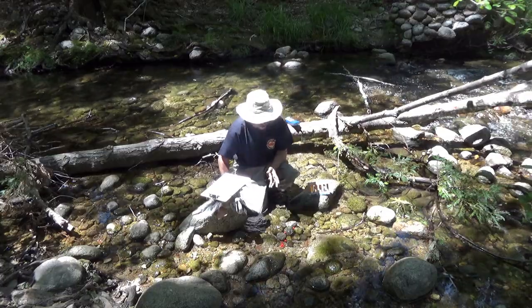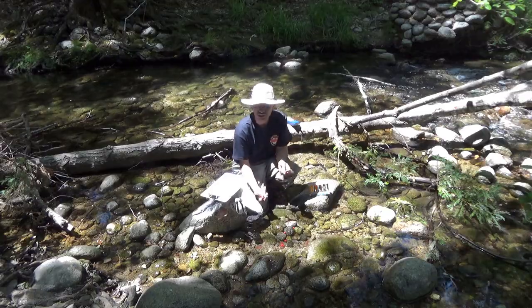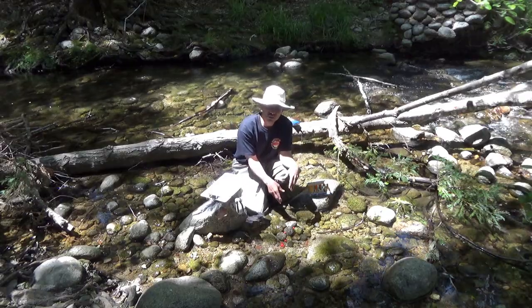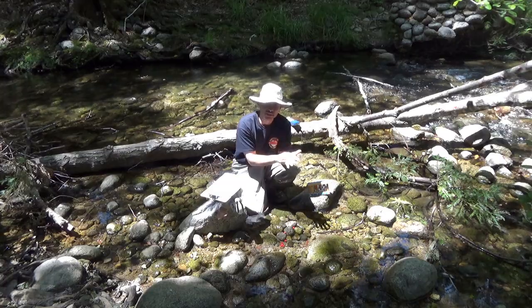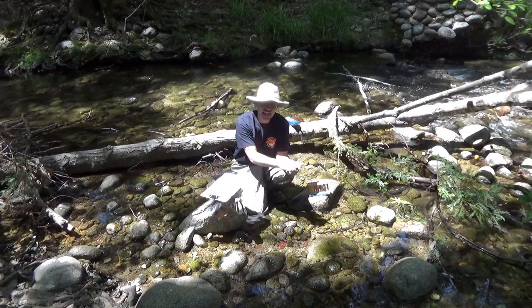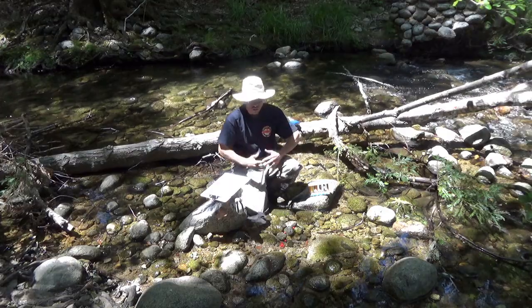And so what these little fish are gonna do is, as soon as they hatch, they're gonna stay in the rock. They're gonna stay in the interstitial spaces. And why do you think they do that? Their mouth is so tiny they can't eat. What is that yolk sac for?